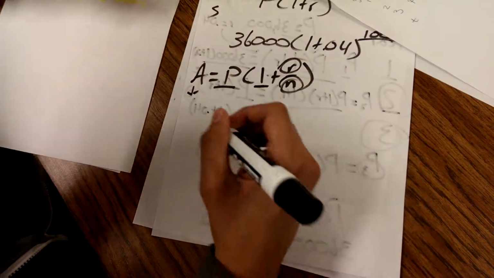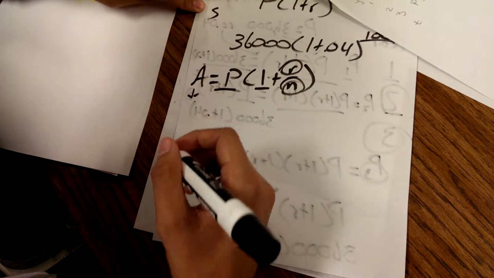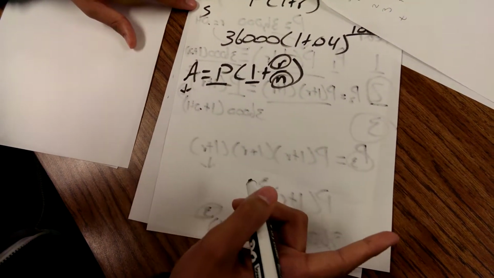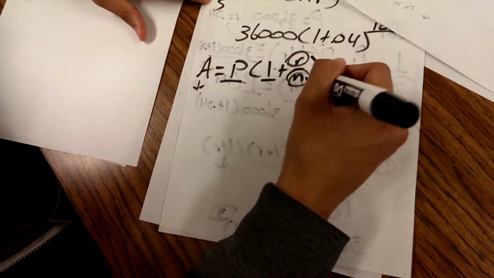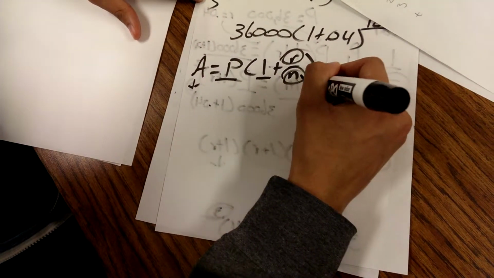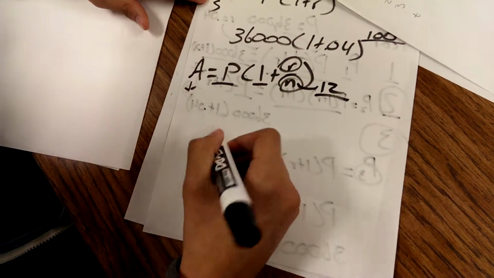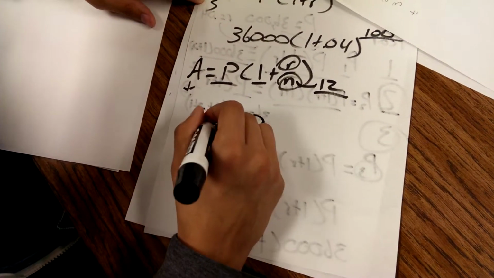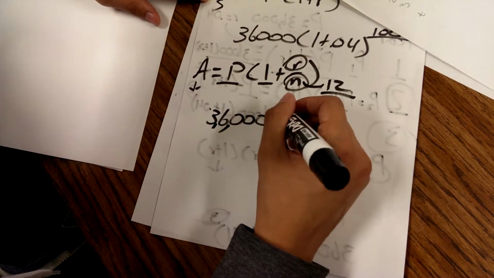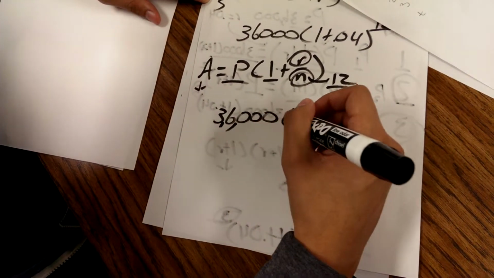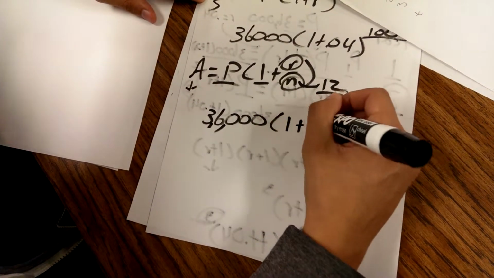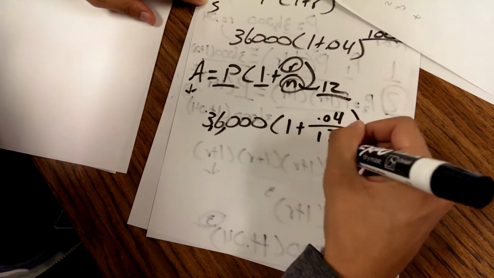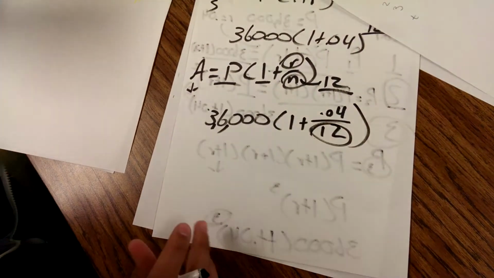So let's say, for instance, we compounded once a month. There's 12 months in a year, therefore N would be 12. So for an example, again, we'll use the same starting amount: 36,000 times 1 plus 0.04 over 12, because we have 12 compounds in a year.